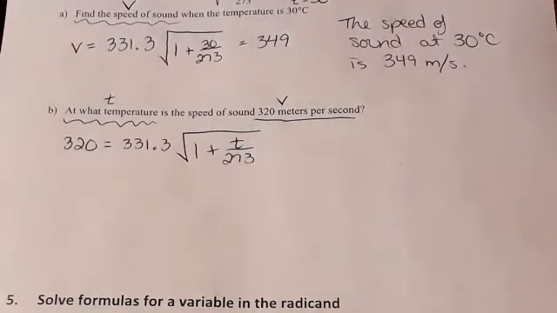So if we continued on that path, your eyes are drawn to T, you want to somehow get that alone. What might we have to get rid of? Yeah, the square root sign. We definitely have to get rid of the square root.